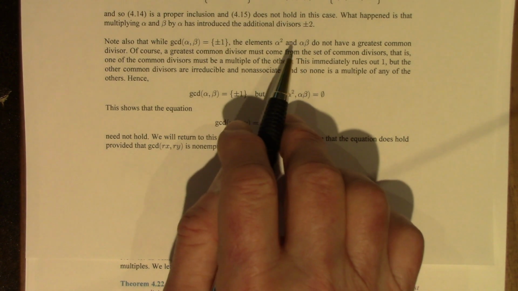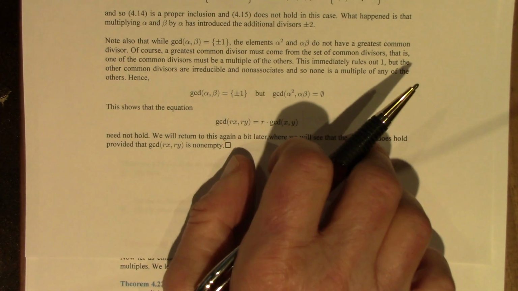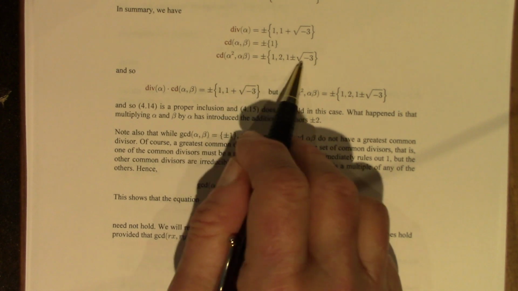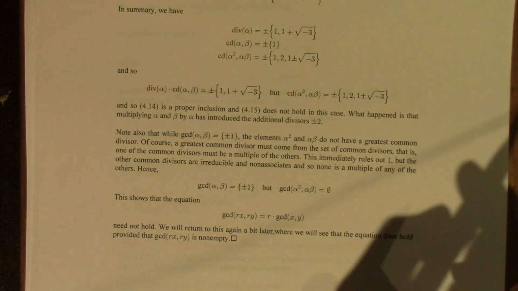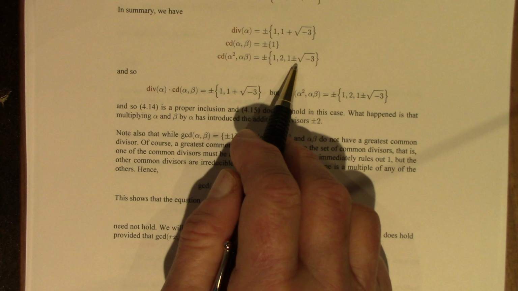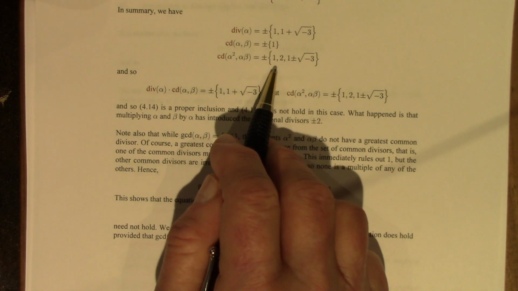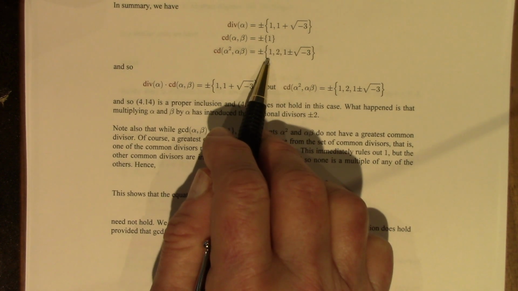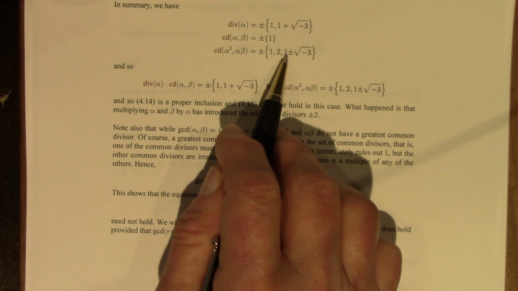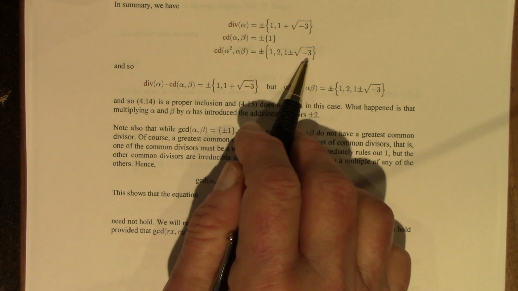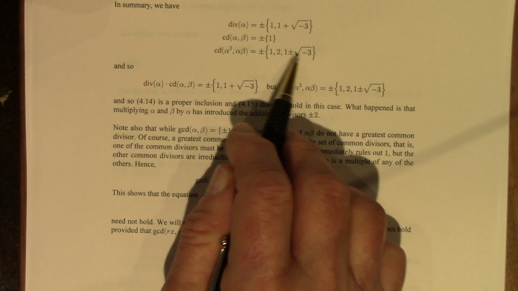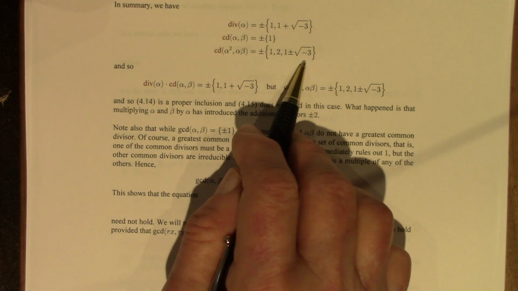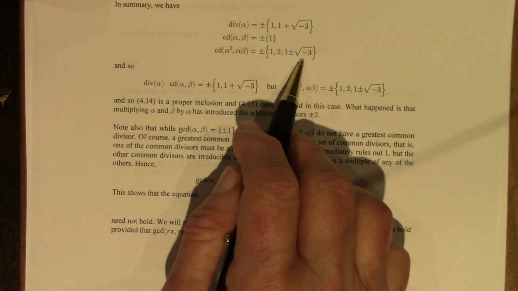Of course, if there were a greatest common divisor, it would have to come from the set of common divisors, which is this set here. If one of these is greatest, then the others divide it. So 1 is ruled out immediately, but 2 and 1 plus or minus square root negative 3 are irreducible, and these are non-associates, so there cannot be a greatest element in here.